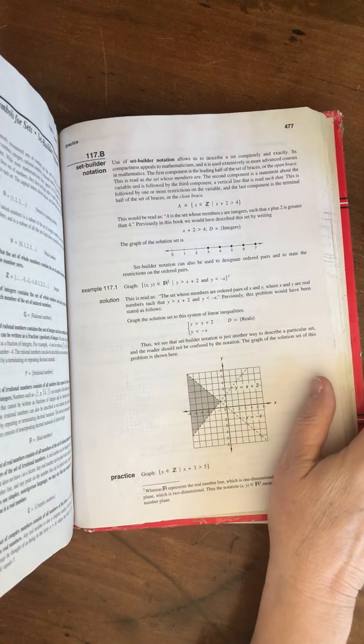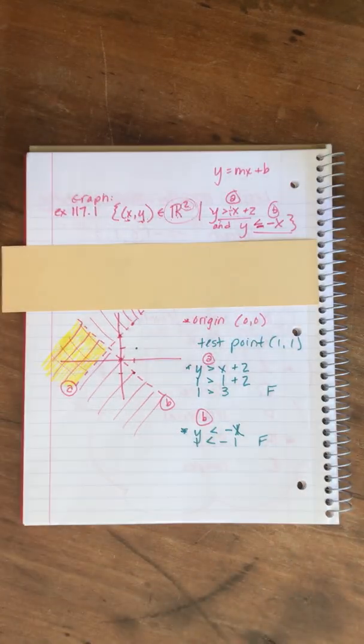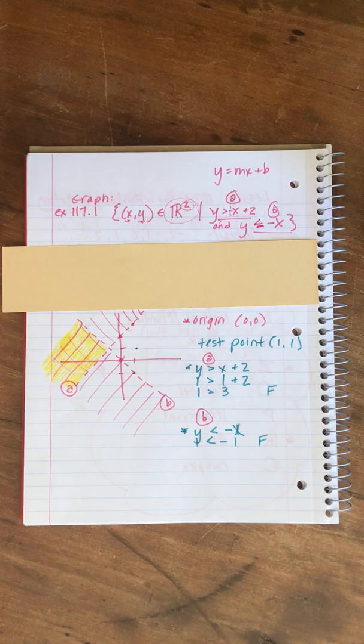Translation, but no new calculation. All right, that's lesson 117.